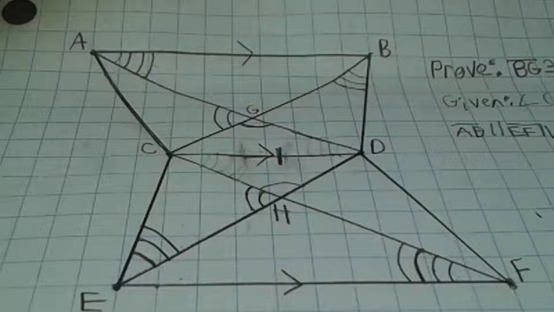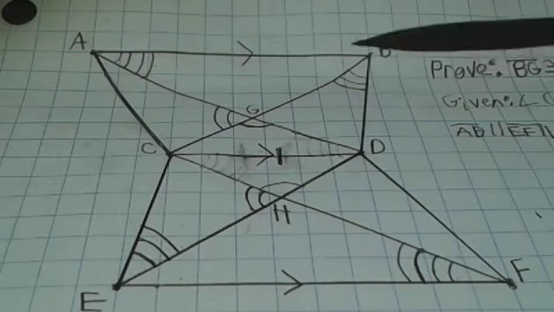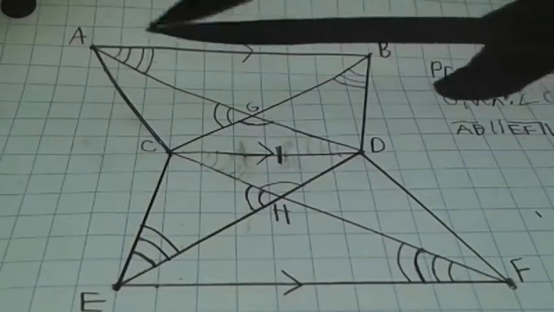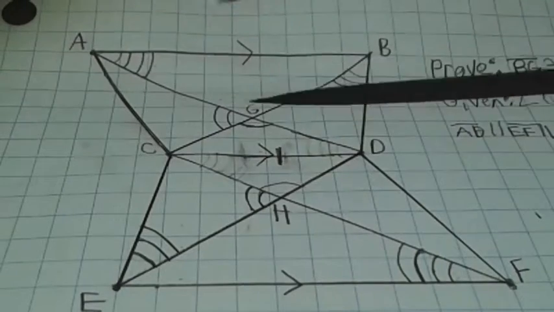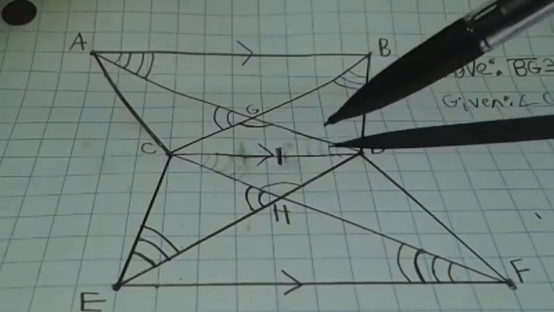Next, now that we have that, we prove that angle DAB is congruent to angle CDA. So, angle DAB is congruent to CDA. So we have these two angles congruent to each other.